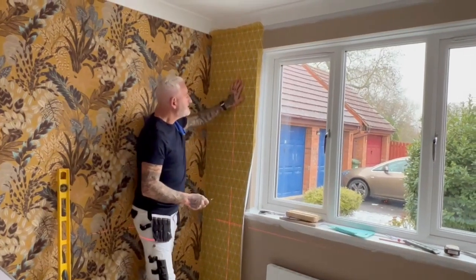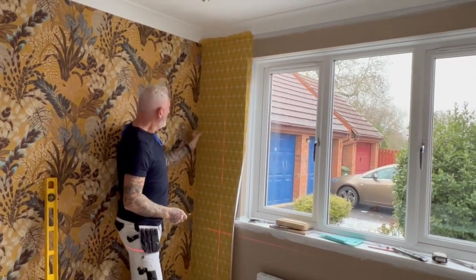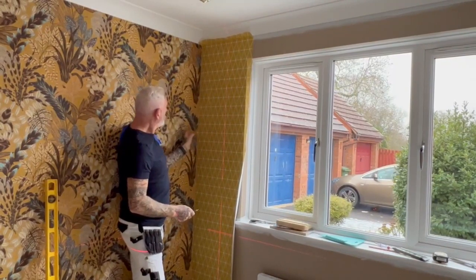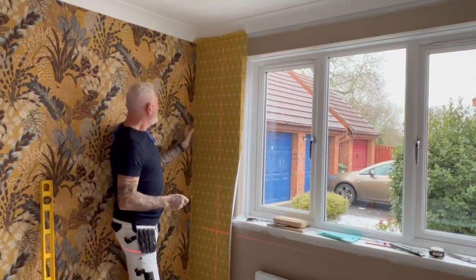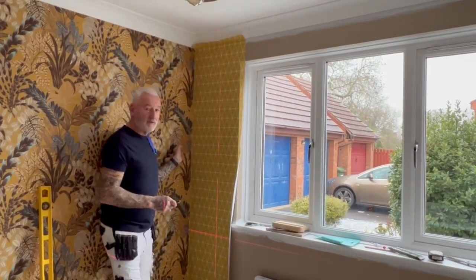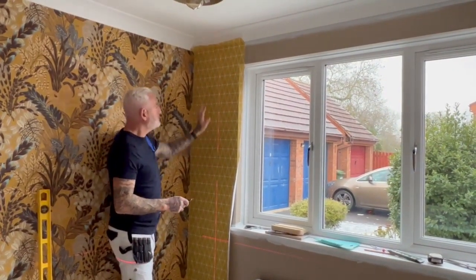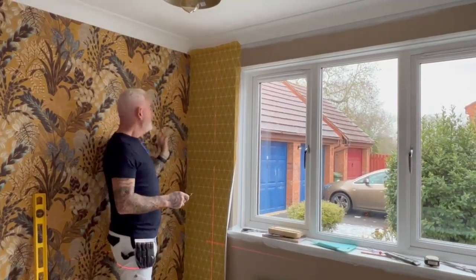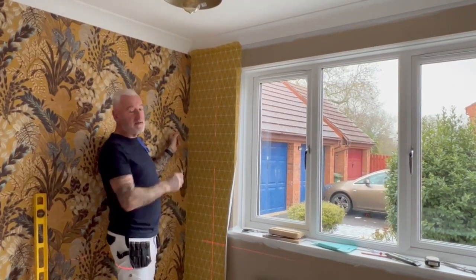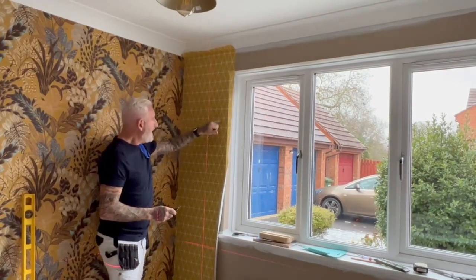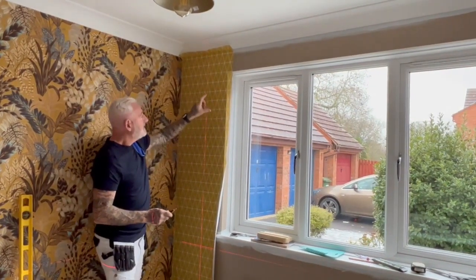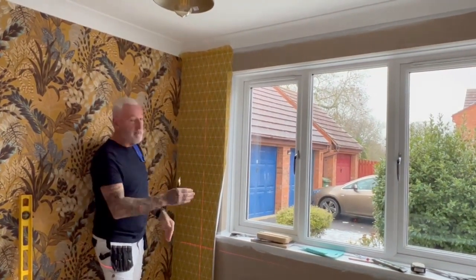Okay, so now our first length is up and you can see quite clearly the beautiful papers we have that complement each other. This wasn't meant to complement this paper on the wall. We're just doing two different examples, a window wall and a feature wall. We didn't have any more of this paper to use going across the wall. So I've chosen a paper that has a pattern, a distinct pattern, to show you how to go around the window and keep the pattern running.